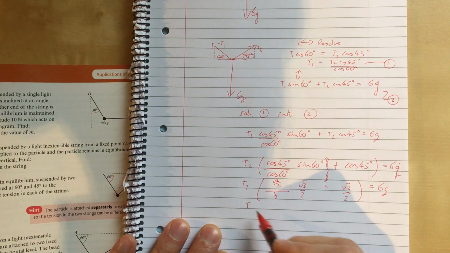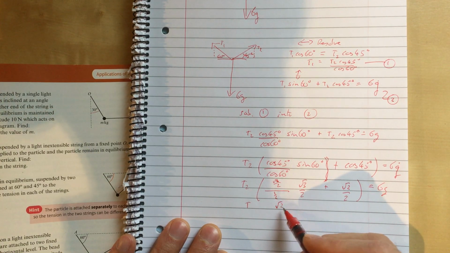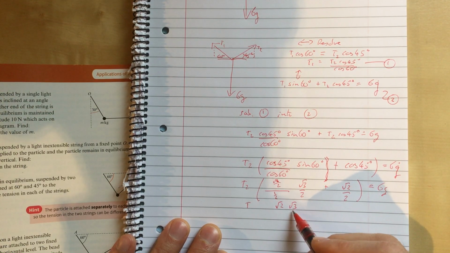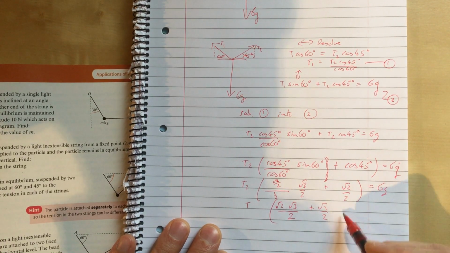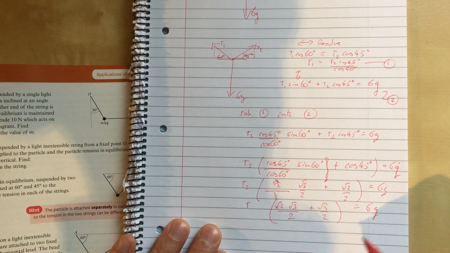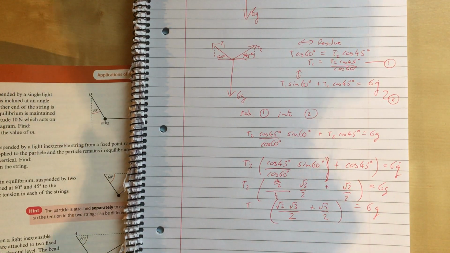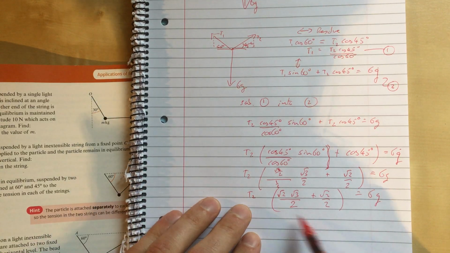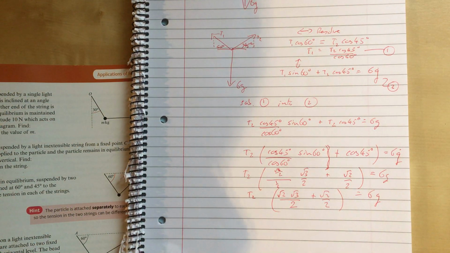So that whole bracket will simplify to, well, root 2 over 2 divided by half is root 2, times root 3 over 2, plus root 2 over 2 equals 6G. And I suppose we're going to head to a calculator fairly quickly there. So that tells us T2. Once we've found T2, we can use these equations to find T1, and I'll leave it with you from there.